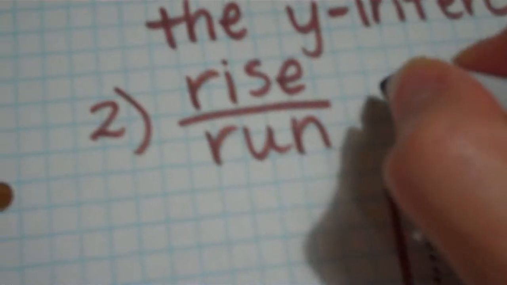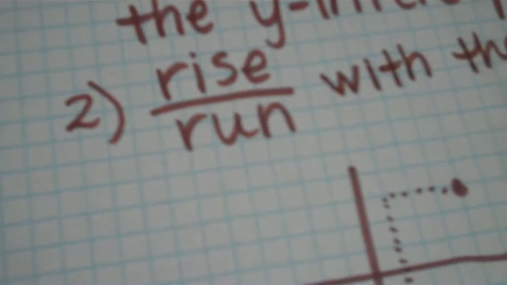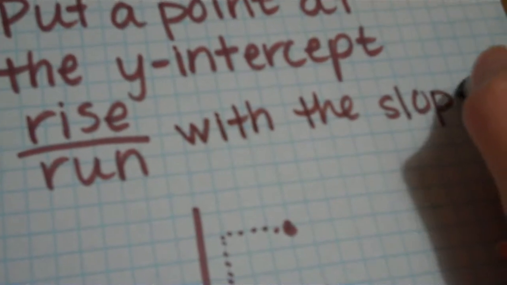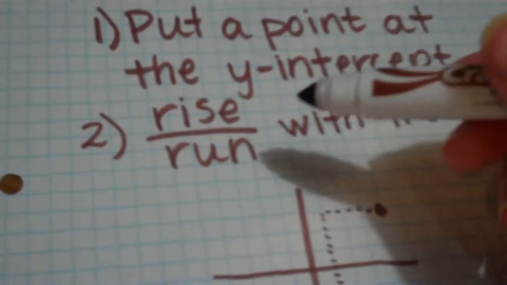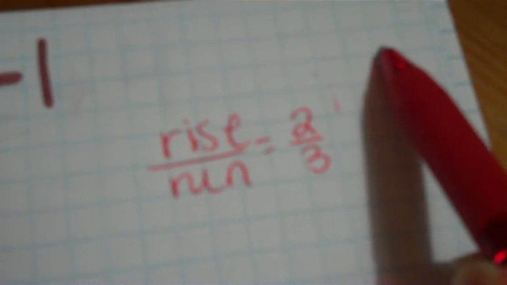The second thing is we do rise over run. And if you want to add it, I should have already, I need you to write with the slope. You do rise over run with the slope. I don't know why I didn't say that before. My bad. So rise over run. Real quick, if you want to write it over here, I'll write it in red so you can see. We're going to do rise over run. And since this says the slope is 2/3, what that means is that positive 2 is up, right? I'm going to go up 2 and then over 3 and then put a point. That's all it means. Up 2, over 3.